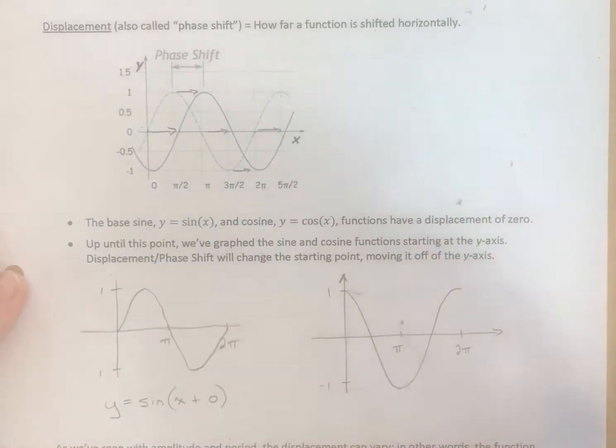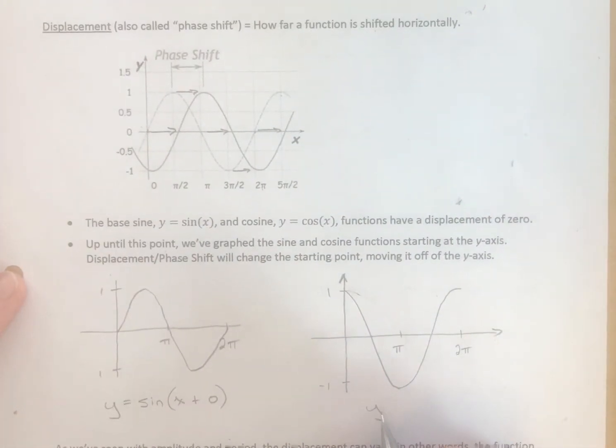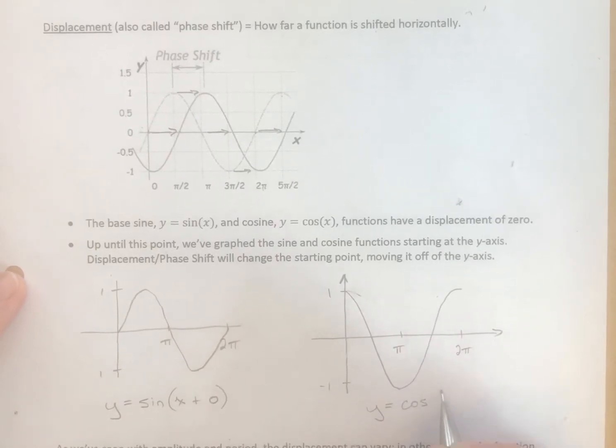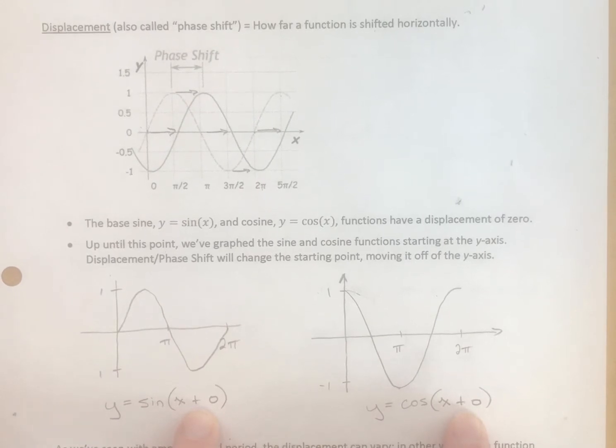And there's our cosine function, and it has no displacement. Again, we can write the cosine function with 0 displacement as the cosine of x plus 0. So this time we're going to be changing what is being added to the x term within the function before the function is calculated.